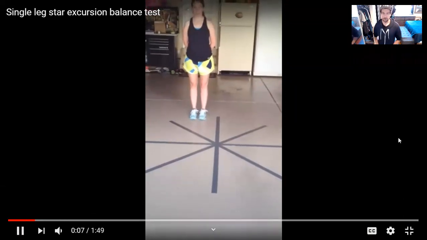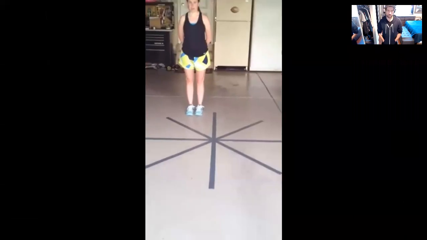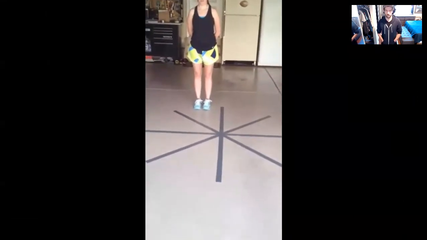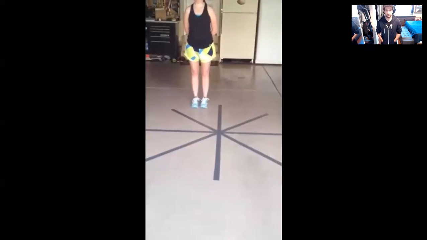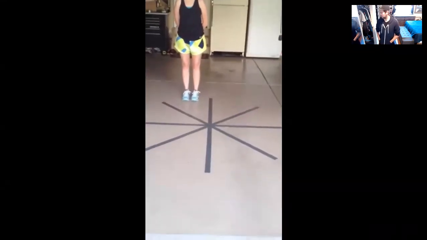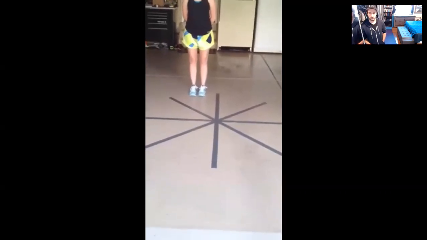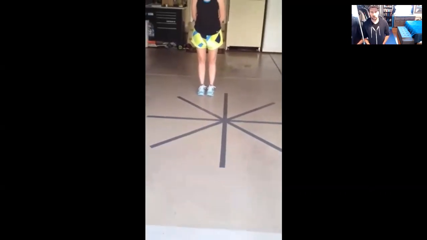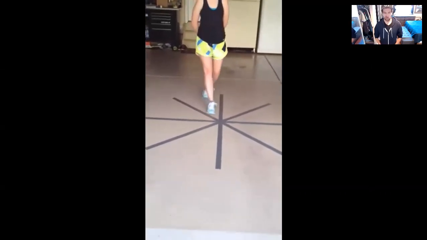This test measures motor control, neuromuscular efficiency, balance, and active range of motion from the ankle, knee, hip, and lumbar spine. Prep for this test can be done using the mat provided within the text or a tape replica as shown here. To perform this test, I'm going to have the athlete stand single leg with their midfoot on the center of the mat of the grid.